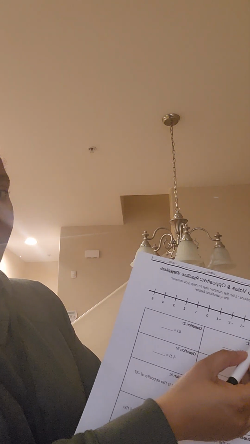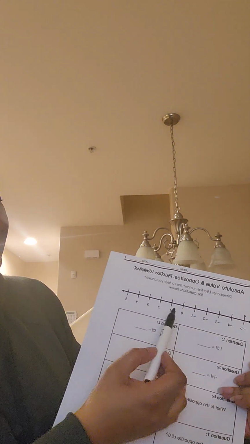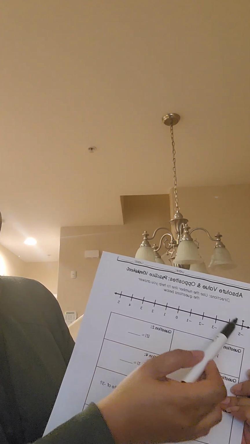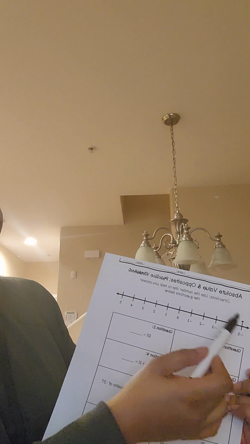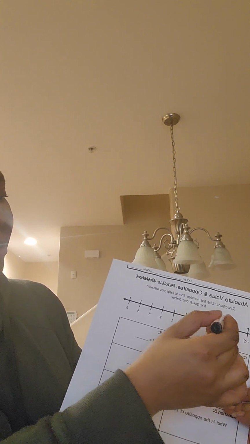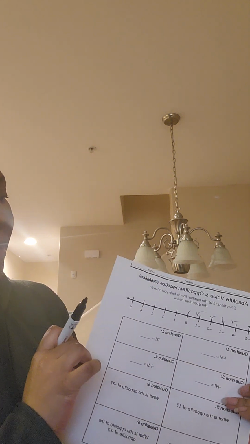Okay. So now you found -5. Remember how I showed you to make sure here's 0. You're also looking for that 0. You want to see, what's the distance of -5 to 0? So you know you're going to jump over a little bit. Jump over, and we're at 0.